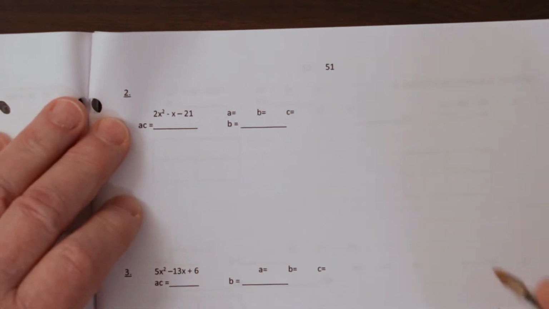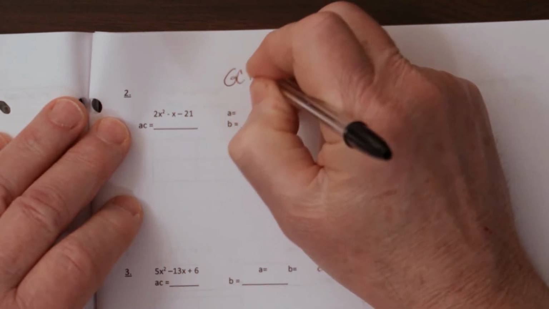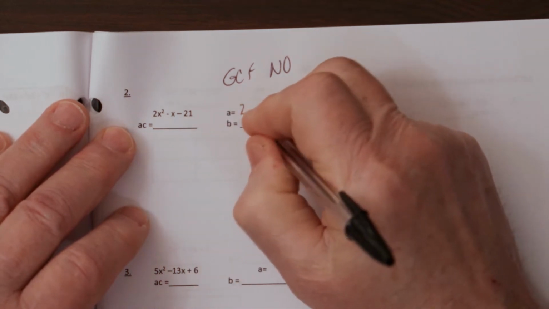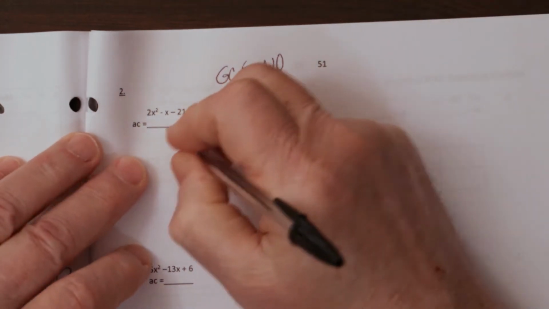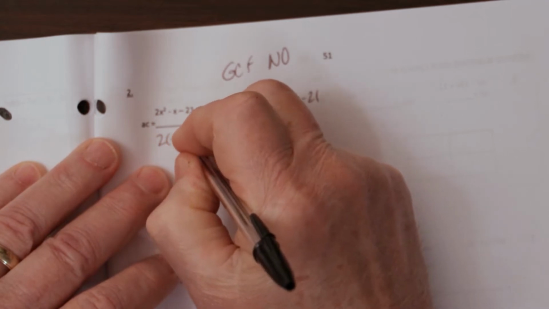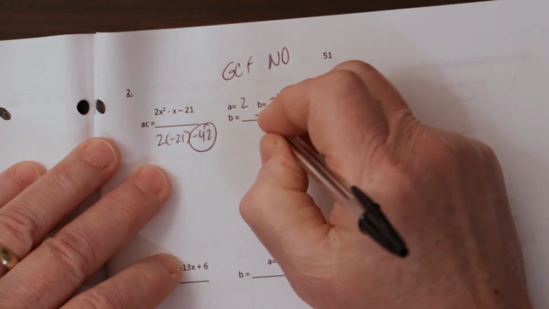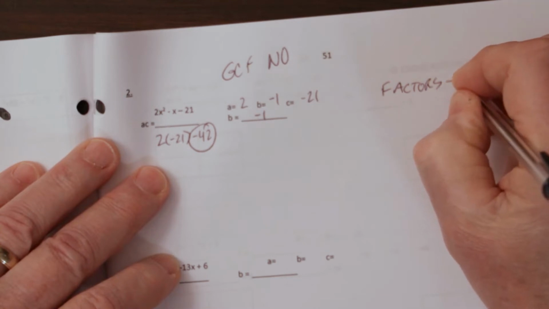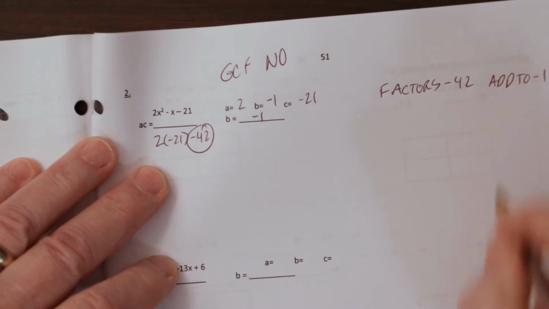All right, so first thing we do is identify our A, B, and C. Actually, the first thing we look for is a GCF. There's none. All right, so then I have a 2, a -1, and a -21. I don't have a lot of room there, so I'm going to write it underneath. So 2 times -21 gives me a -42, and then this is a -1. So I need the factors of -42 that add to -1.